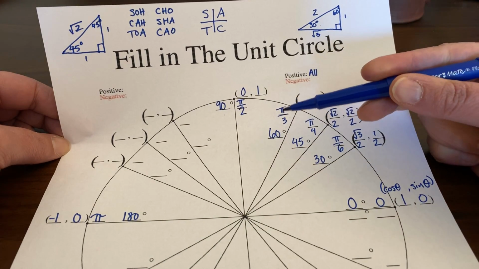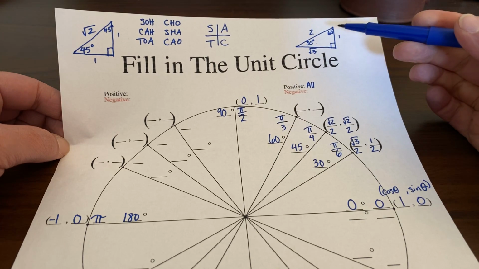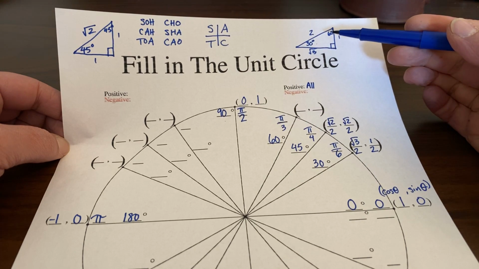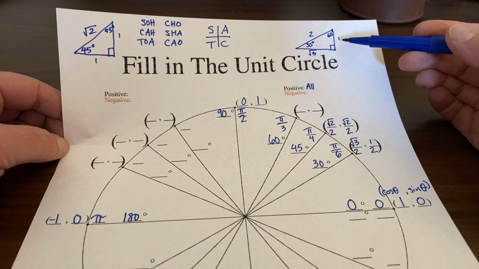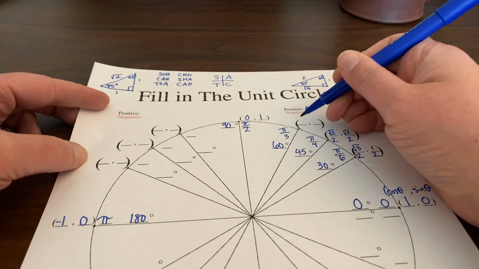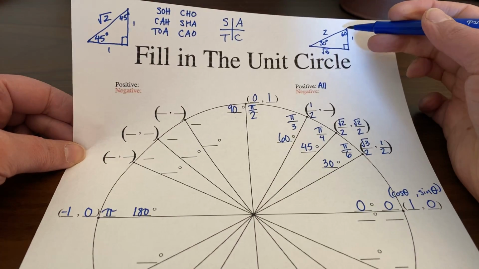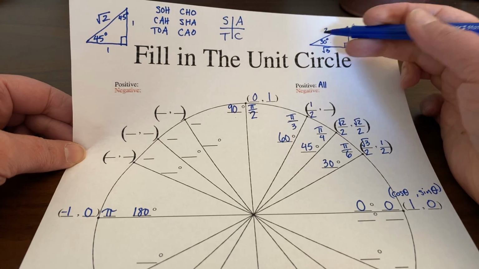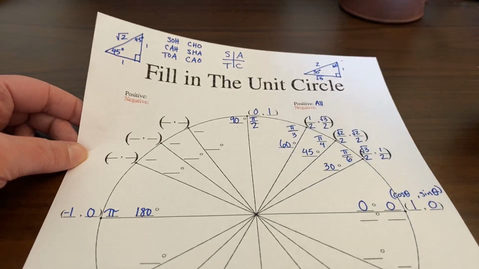All right, how about pi over 3, or 60 degrees? 60 degrees, the cosine is your x coordinate. So cosine is adjacent over hypotenuse, so that is 1/2. And the sine of 60 degrees is opposite over hypotenuse, so that's the square root of 3 over 2.